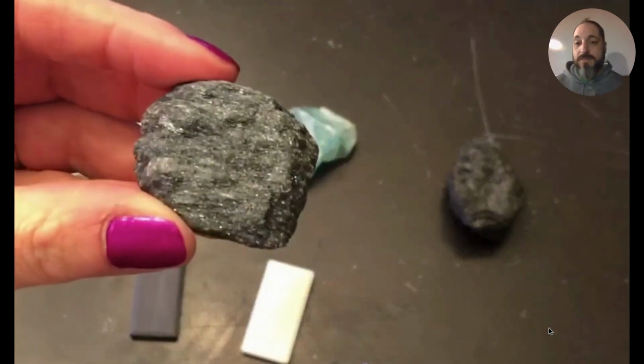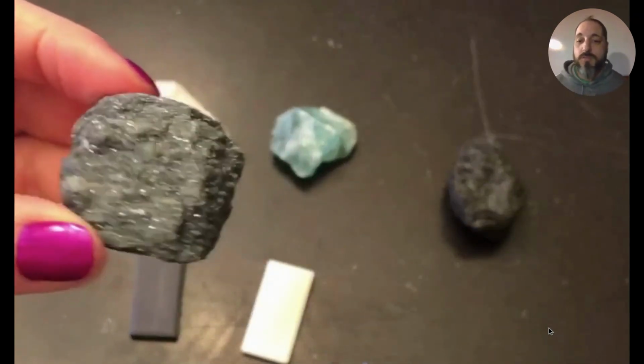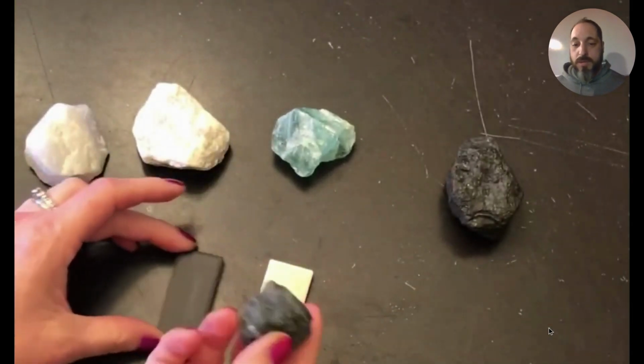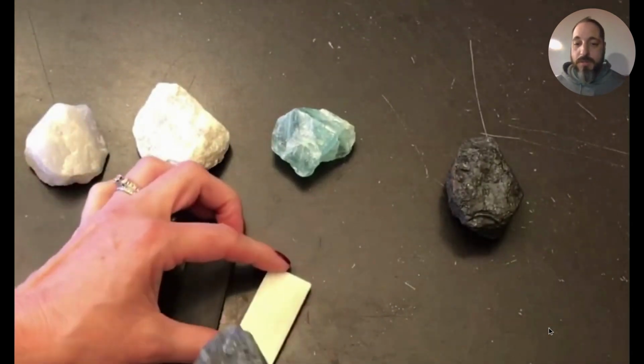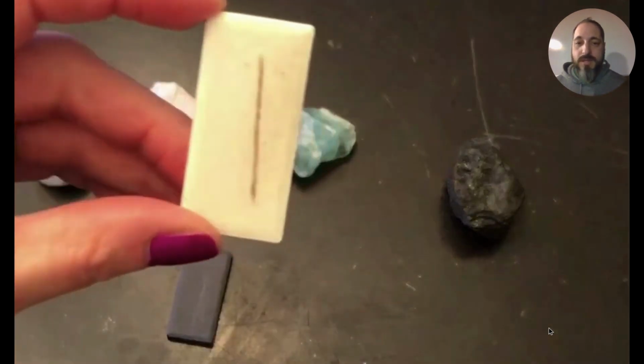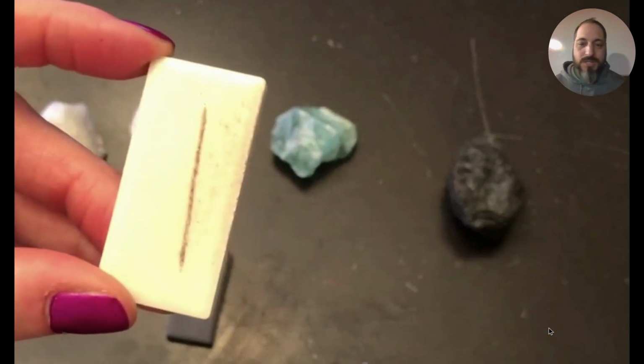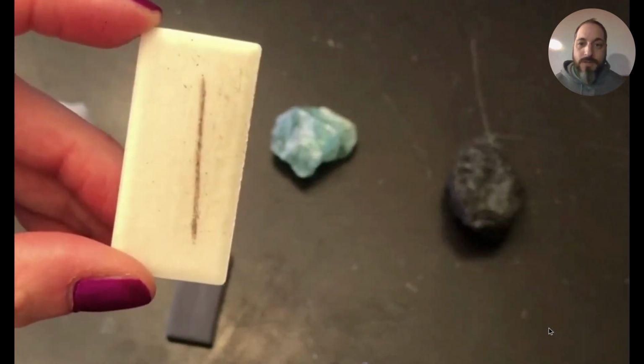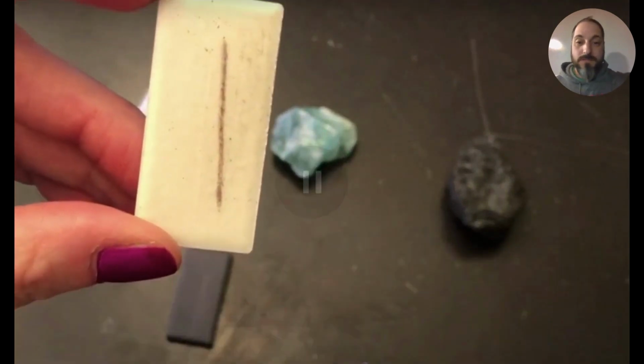All right, here we got a piece of hematite. So we're going to see what the streak of this one looks like. They're going to take it and they're going to rub it on the white ceramic plate. And you can see that it has a reddish brown streak to it. It's not that dark color that the original hematite was.